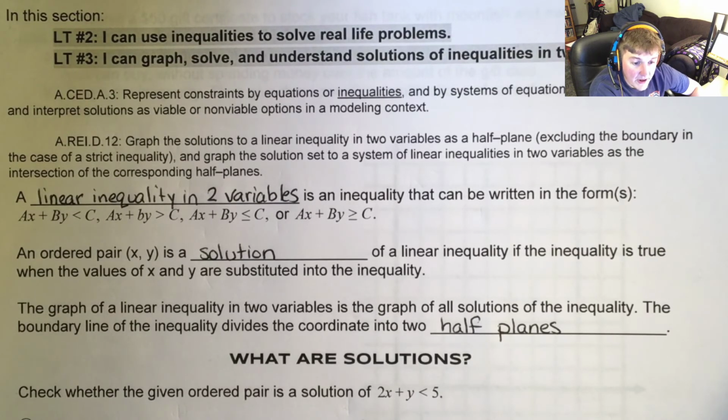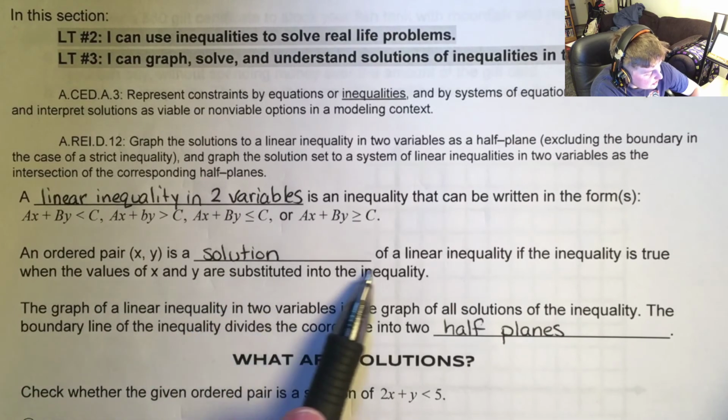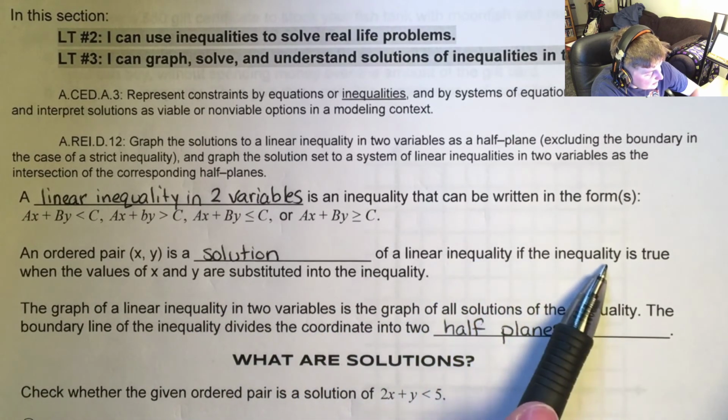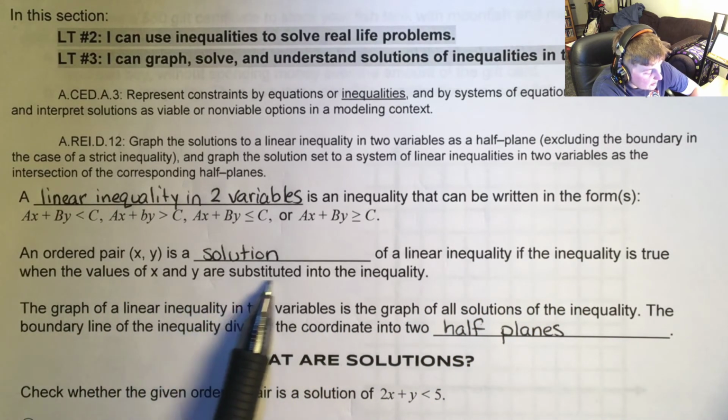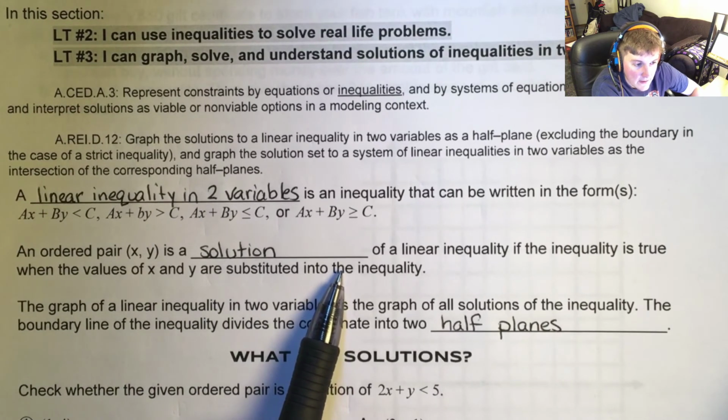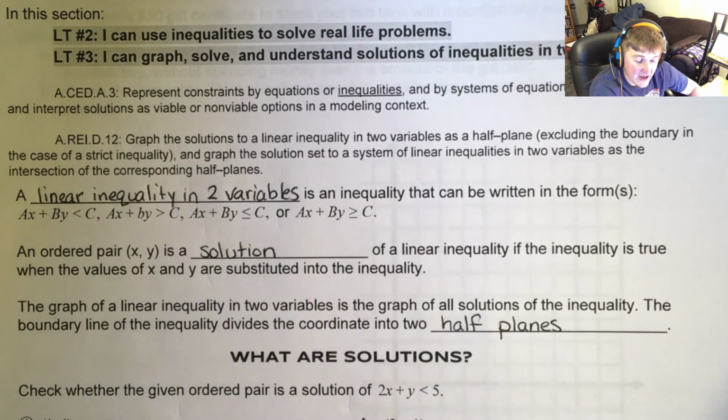Okay, an ordered pair, x comma y, is a solution of a linear inequality if the inequality is true when the values of x and y are substituted into the inequality. So kind of same concept. We plug in x, we plug in y. If it makes it true, it's a solution. If it makes it false, it's not a solution.